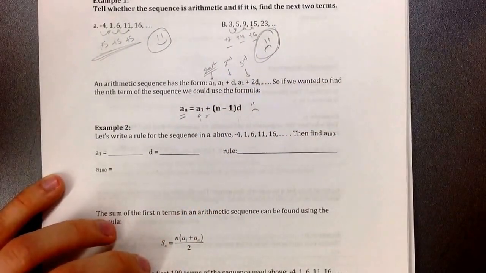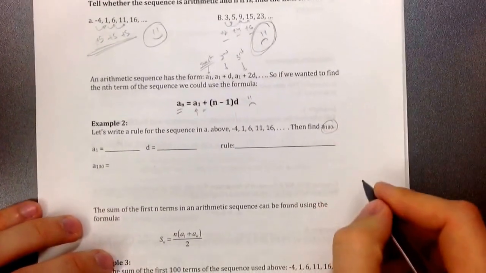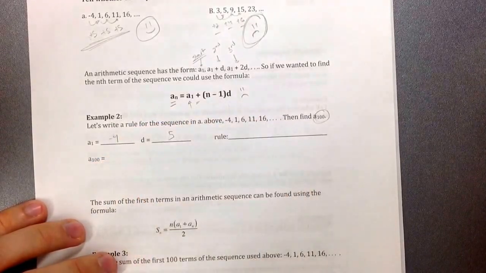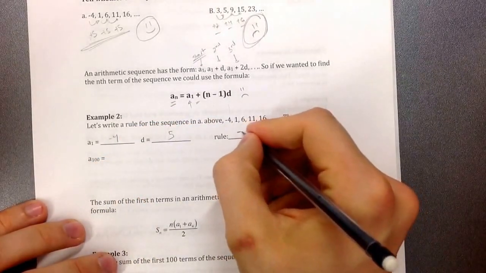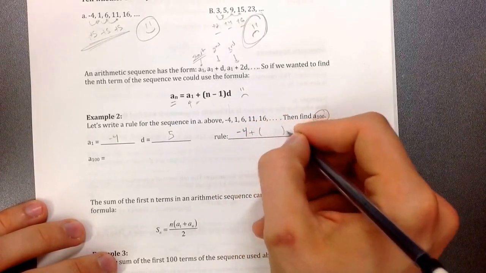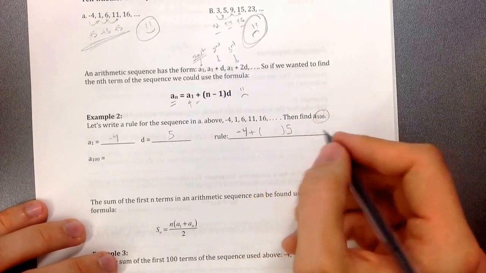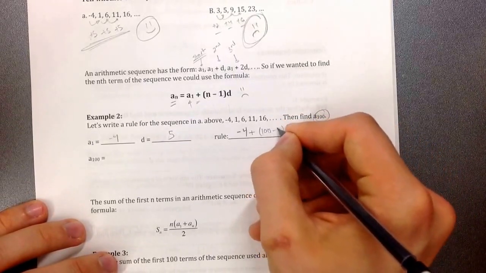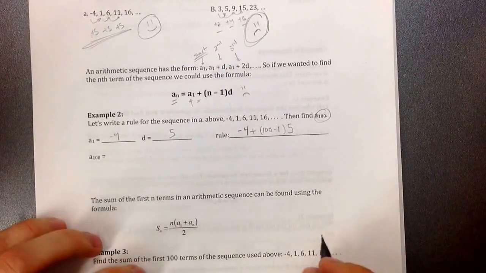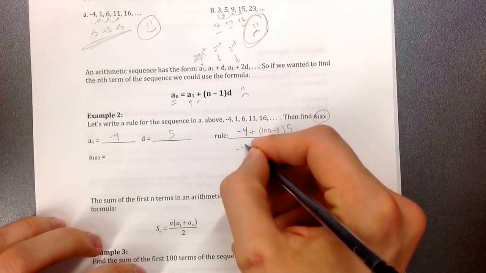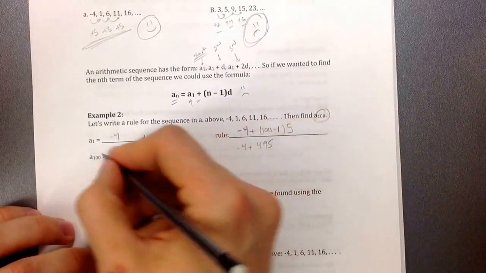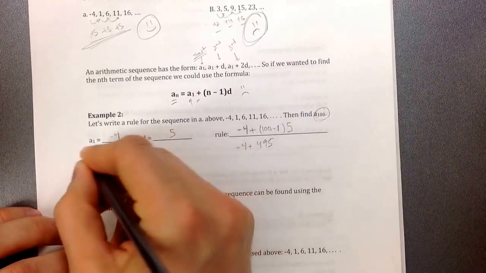So we're going to take the rule above, and we're going to find a of 100. So I'm going to start at -4. I know my difference is 5. My rule, again, starting at -4, I'm going to add to it a certain number of 5s, a certain number of changes. Well, I want the 100th term. That means I'm going to add 99 5s to -4. So I've got -4 plus 495. Add that -4, I'm going to get 491. That's it.